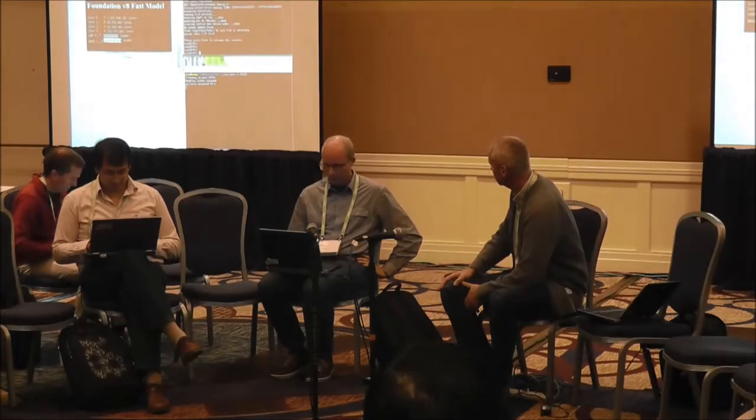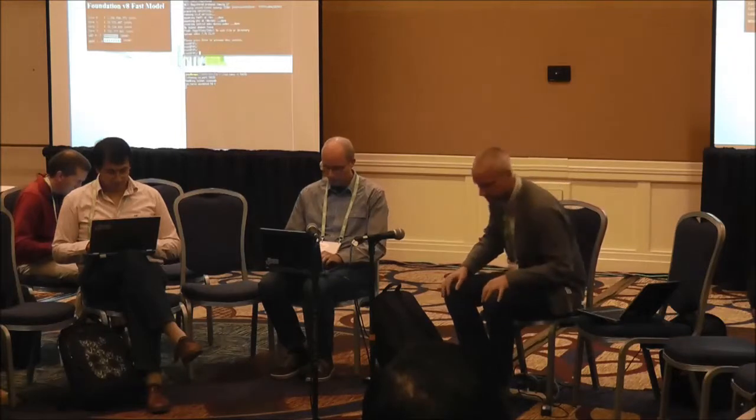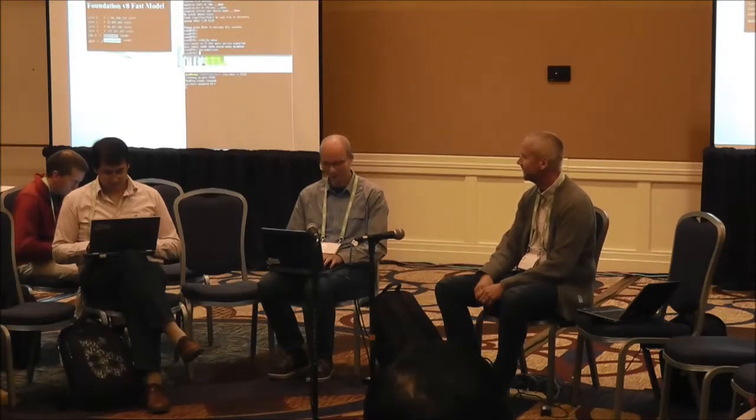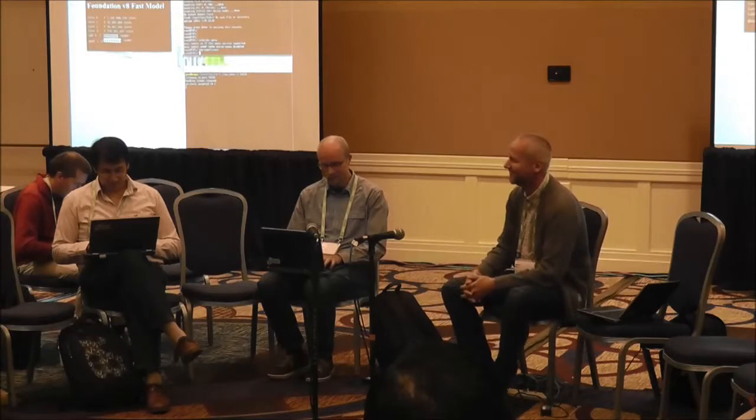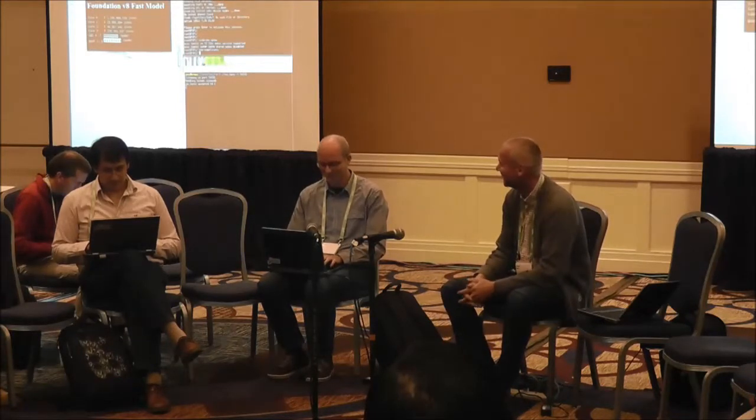So I'm going to run this demo on the Foundation Fast Model. I've already booted the Linux kernel, and I have my prompt here. So I start with loading the Linux driver for OP-TEE. And I start the supplicant. And now it's time to run the Hello World application. It will be really quick because it doesn't do very much.